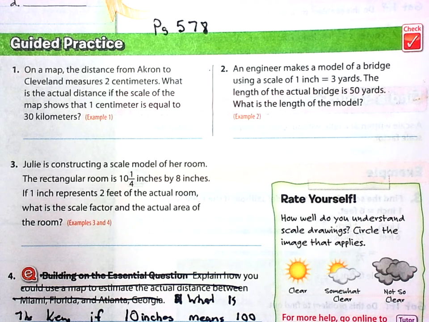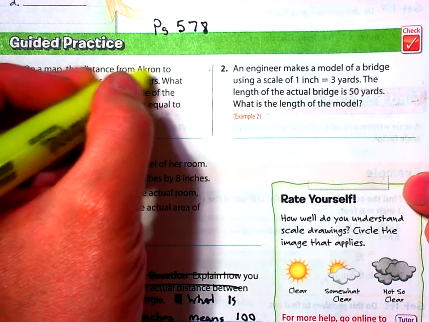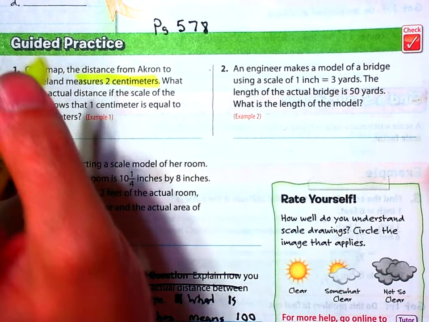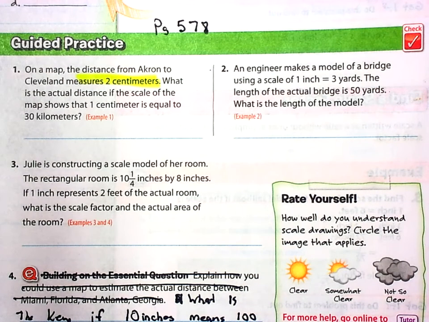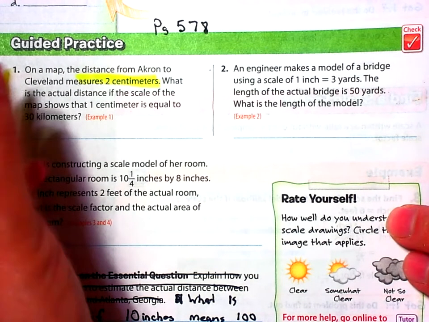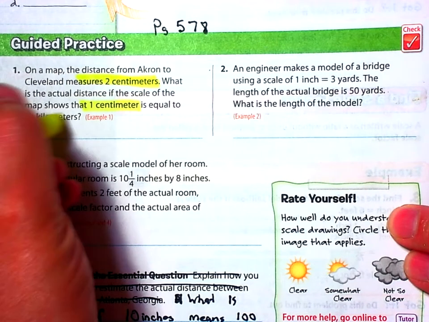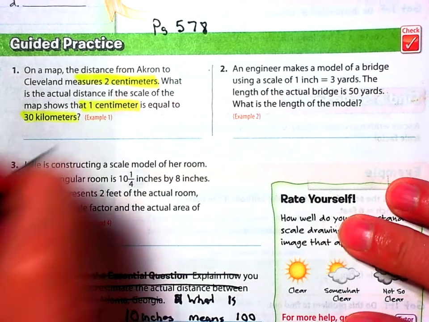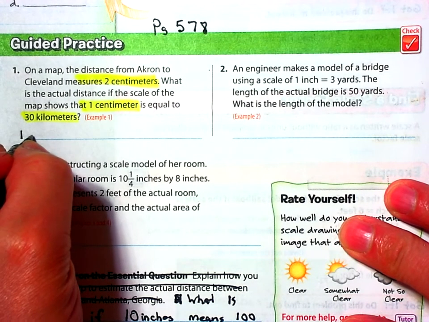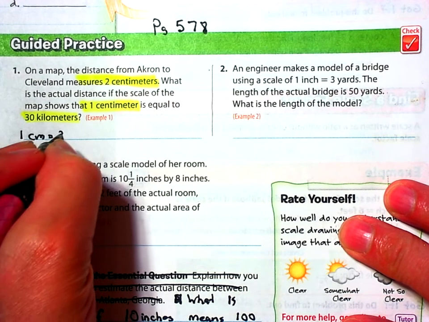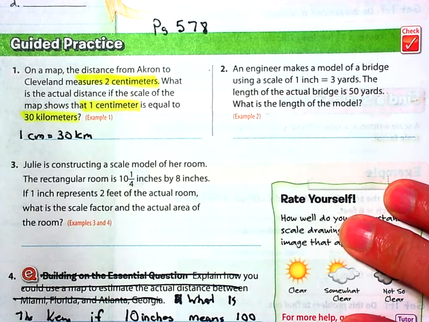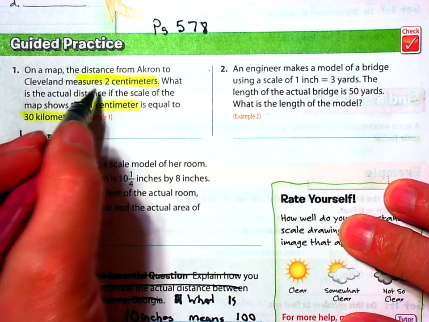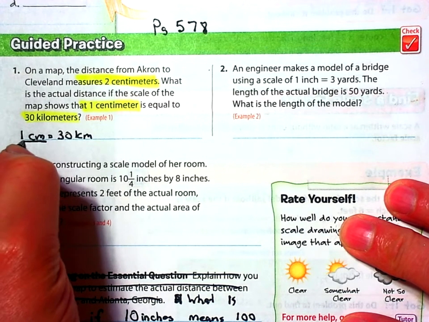So the first thing it does is it tells me on the map that it's 2 centimeters. Now we know it's not 2 centimeters from Akron to Cleveland. Now it says also here that the map has a scale of 1 centimeter is 30 kilometers. So what it's really telling me in this first, I can write it right here, is that 1 centimeter is the same as 30 kilometers. Well, it also told me up here earlier that Cleveland was actually 2 centimeters.